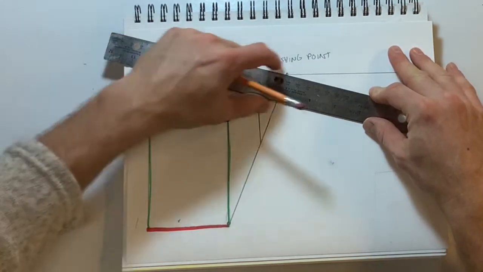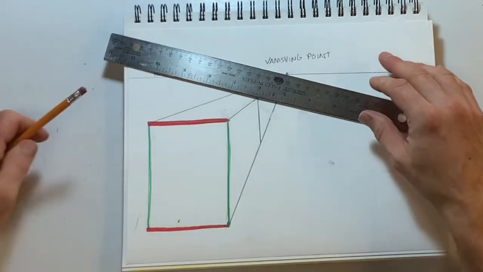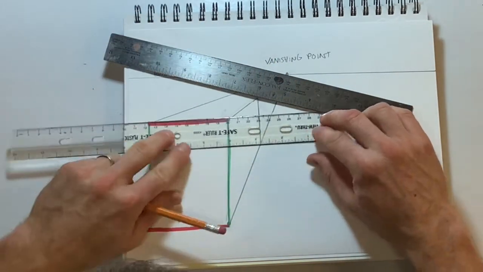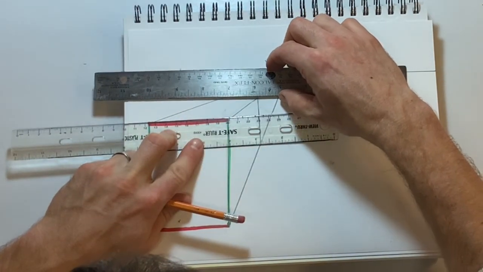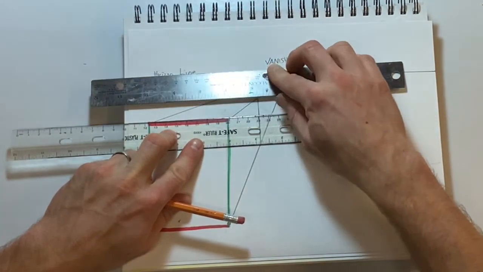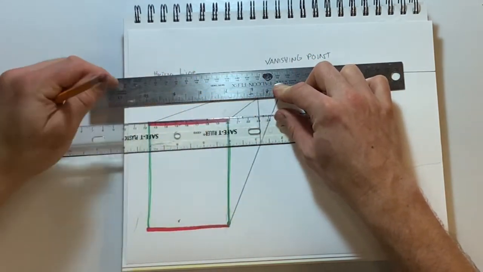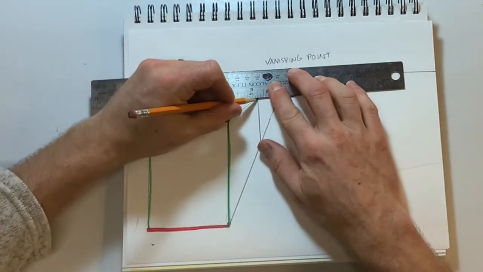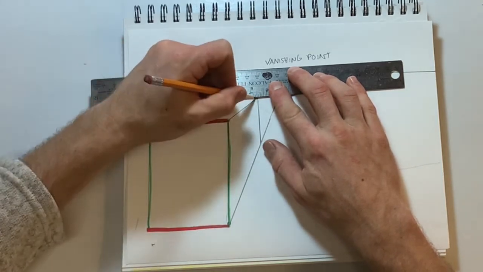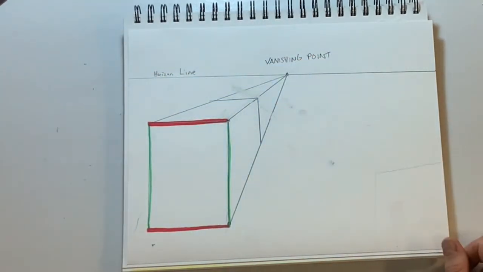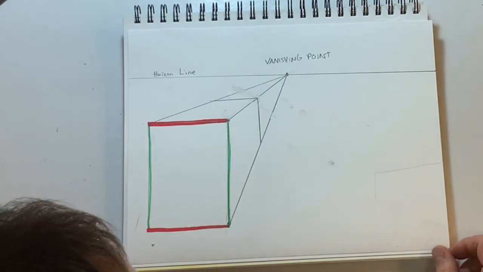If I turn my ruler and it does not match the same angle as this, if these 2 rulers are not parallel, another math word, it's not correct. So look at my 2 rulers. They're parallel, right? Okay, let's try to draw a line there from that corner over to this line. And there you go.